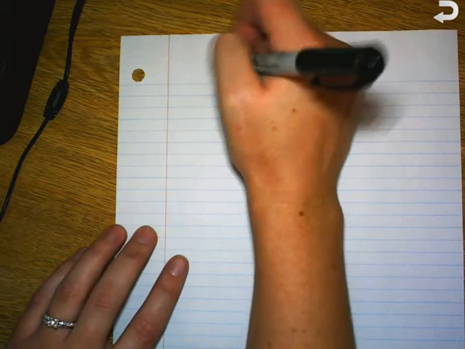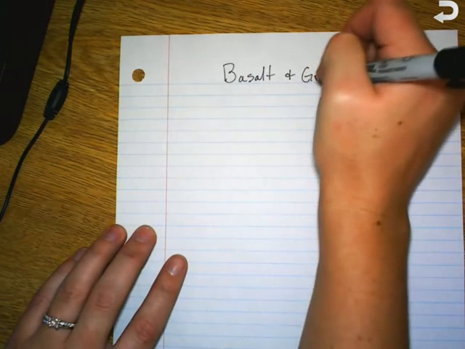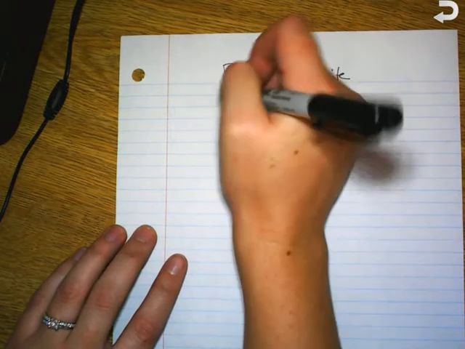Basalt and granite. This is the reason for subduction zones. Okay, so real quick. Basalt and granite are two main types of rock. They're both igneous rocks.